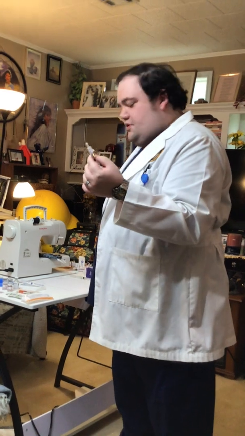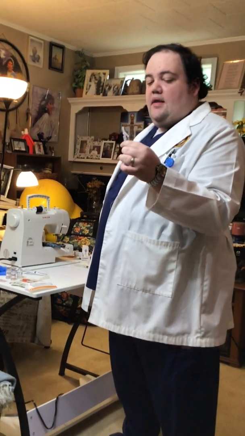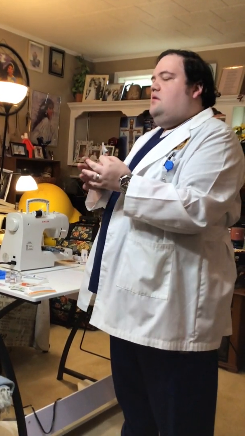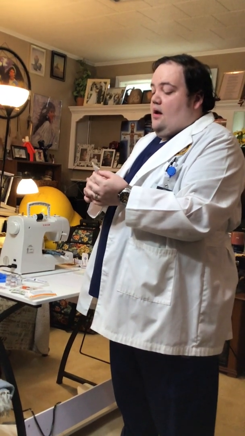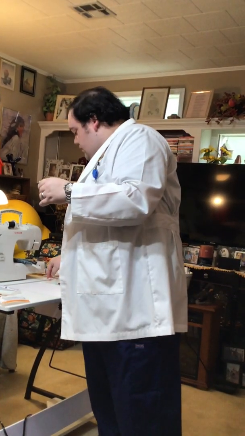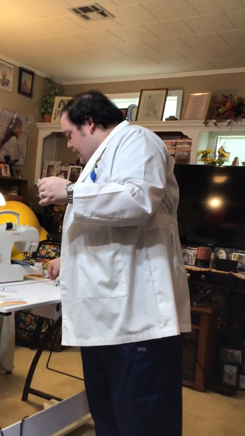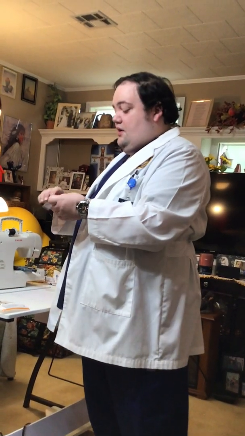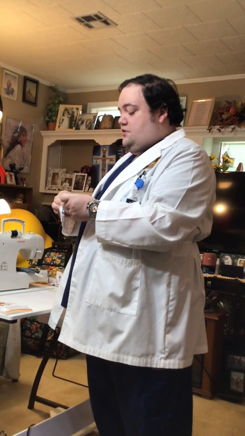An option would be to recap this needle with the scoop method, but we really want to avoid that option if we can, to avoid the possibility of needle stick. So in this case, we're going to activate the safety device, remove the needle, and put a fresh needle on. That will be used for the patient. Okay? I'm going to lock it on.